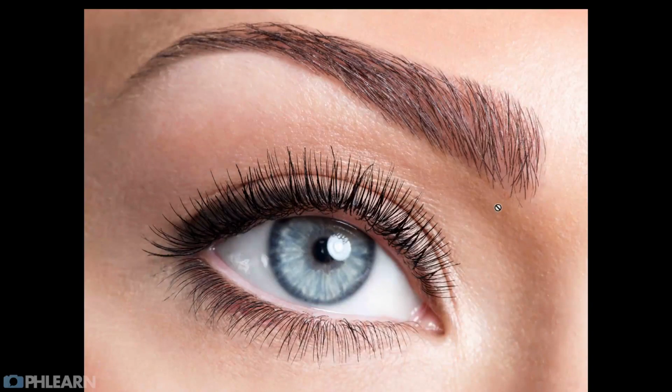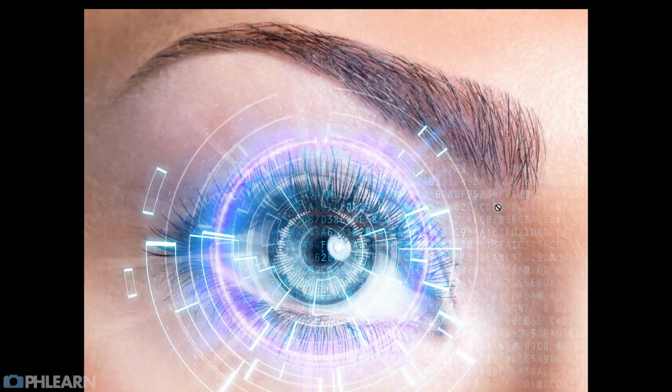Let's go ahead and take a look at the before and the after. Here's our eye, totally normal, straight out of camera. And here we are afterwards, straight from the future. And that's how we create a futuristic eye in Photoshop.